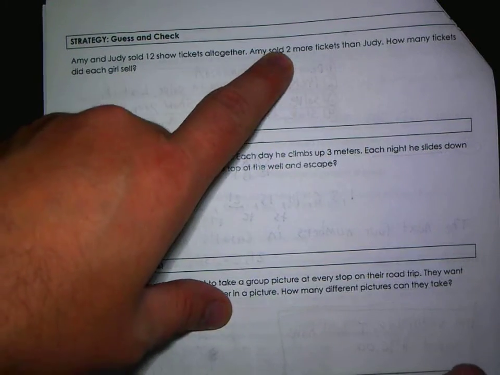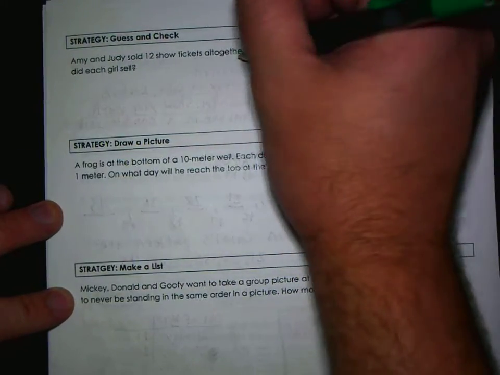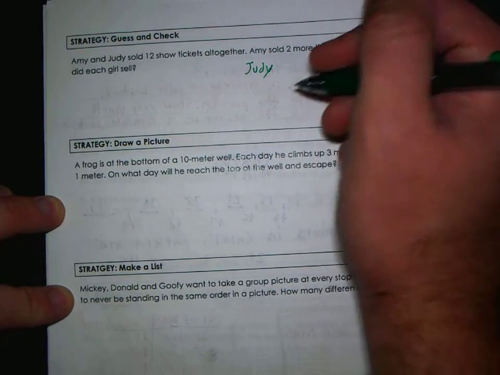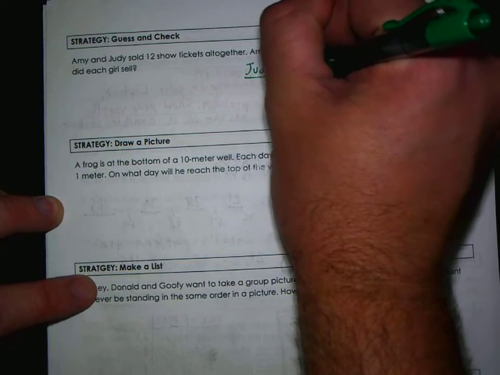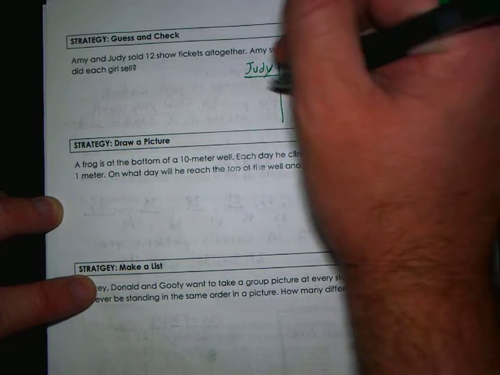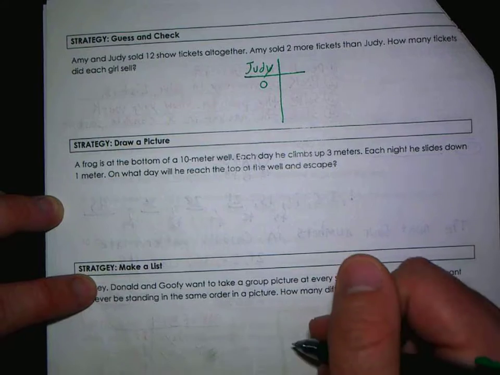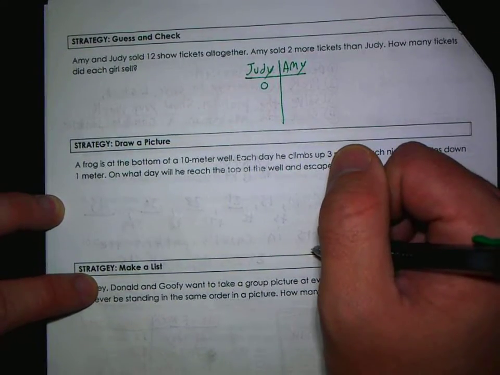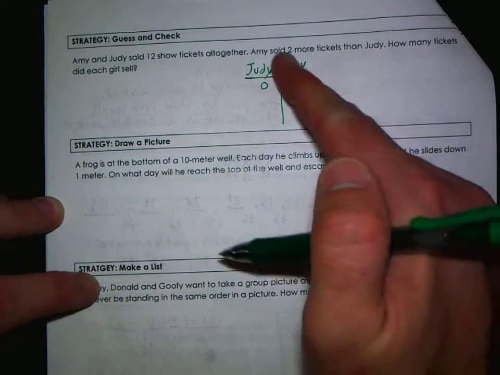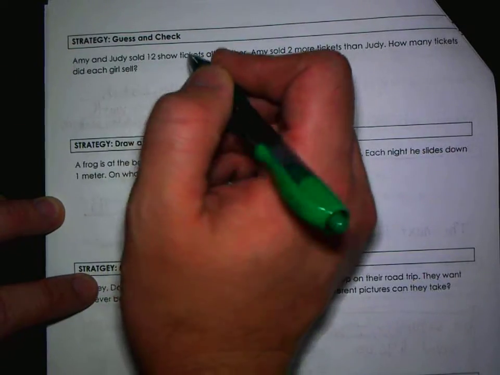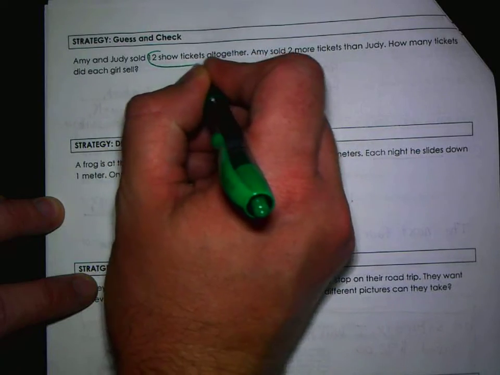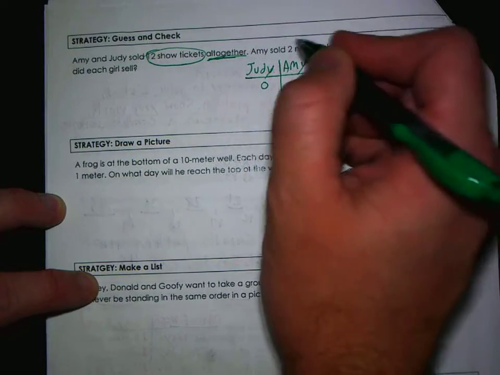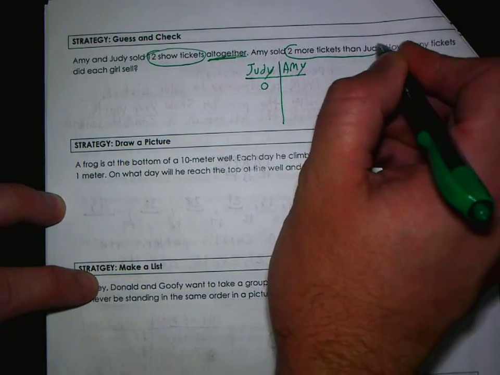So Amy sold 2 more than Judy. So what if Judy was, I'm going to make a table even though this is guessing, okay? What if Judy is 0? What would Amy be? Amy, let's decode. They sold 12 tickets altogether. Amy sold 2 more than Judy.